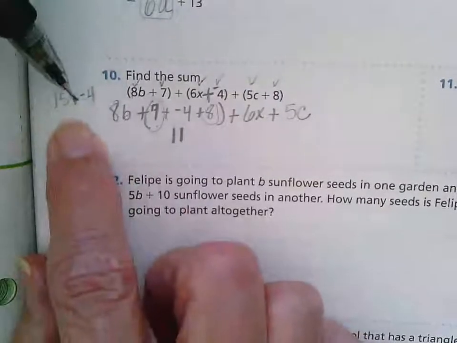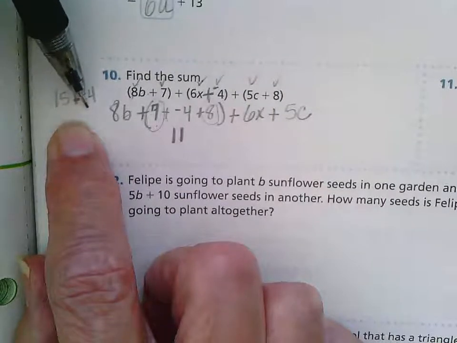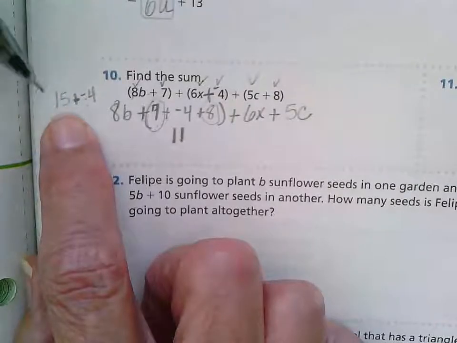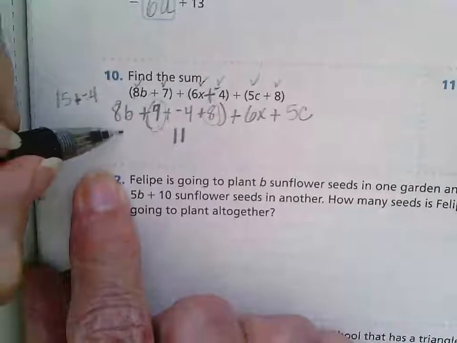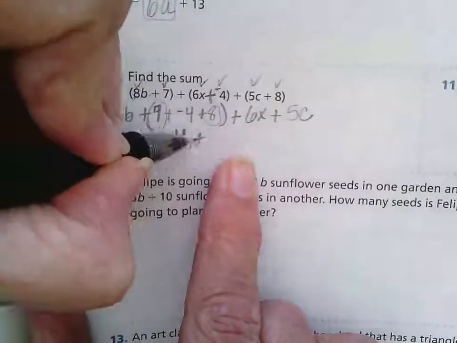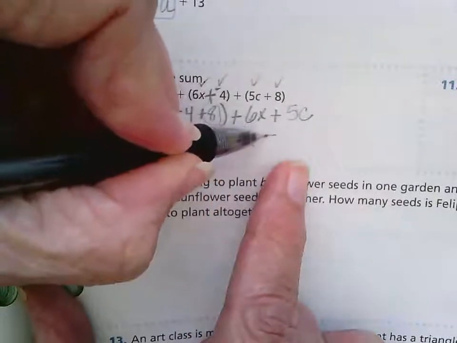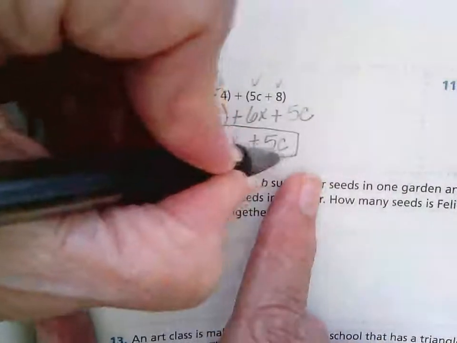And when I look back at my original problem, the number that had the larger absolute value, which was 15, is positive. So this is positive. And now all I have to do is bring down my other terms that could not be combined with anything. This is my answer.